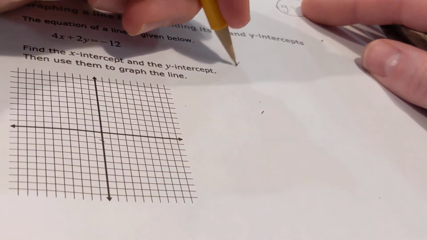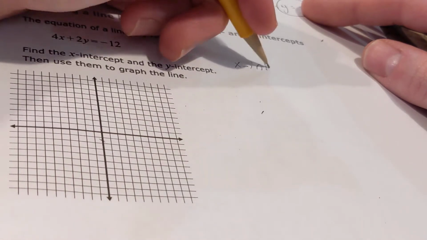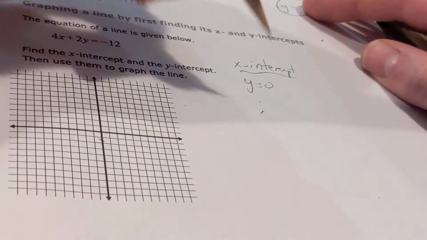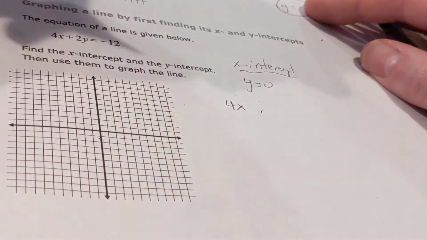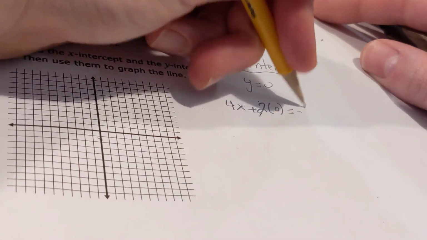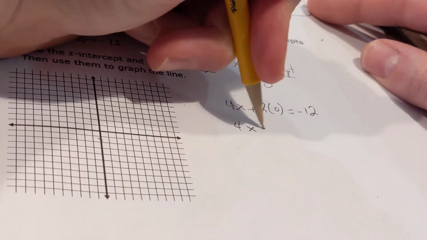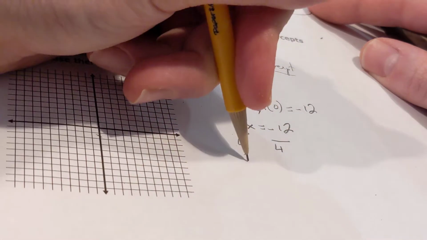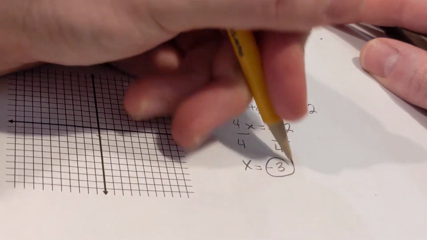Okay. So the x-intercept: set y equal to 0. So we're going to go 4x plus 2 times 0 equals negative 12. 4x equals negative 12. So the x-intercept is negative 3.